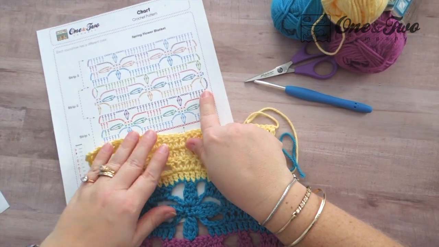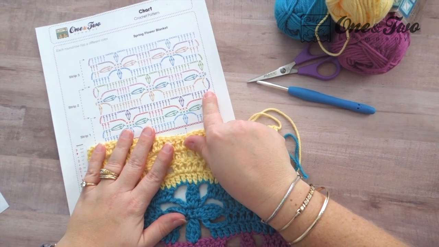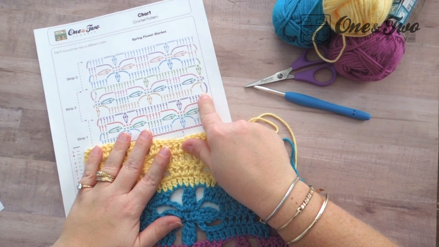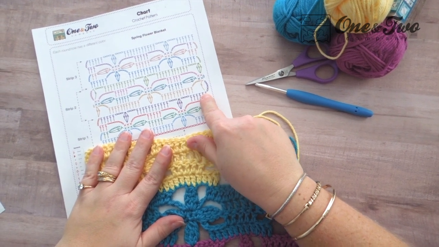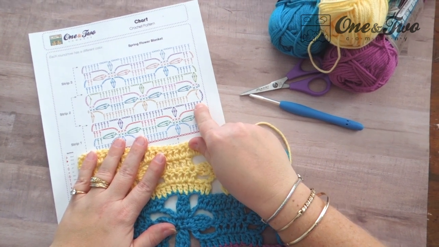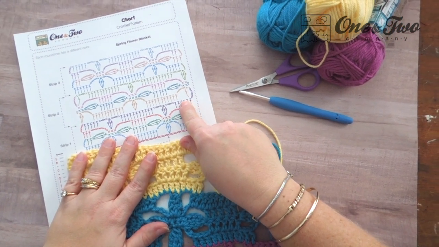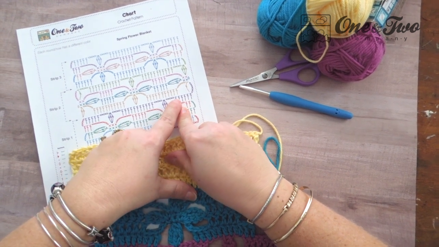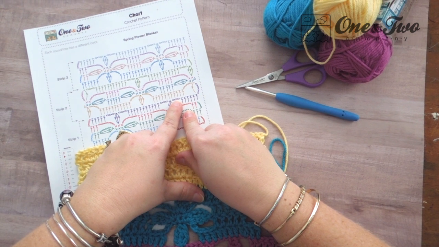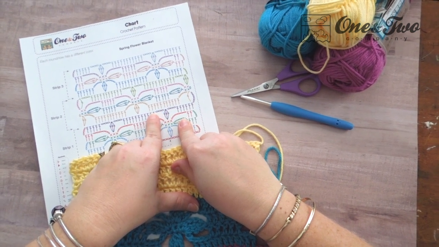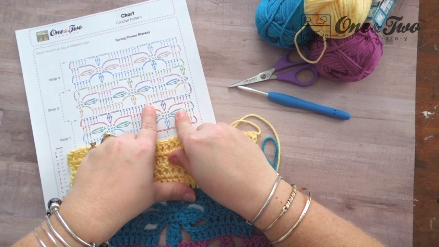You can continue following the pattern as you go. For the next row, you'll turn, chain 4, and do a triple crochet in that same stitch's join, the same stitch you're chaining. Then you will skip 3 double crochets, chain 4, and across your 2 double crochets, 3 chain, triple crochet cluster, 3 chain, and the next 2 double crochets, you'll do 11 double crochets.